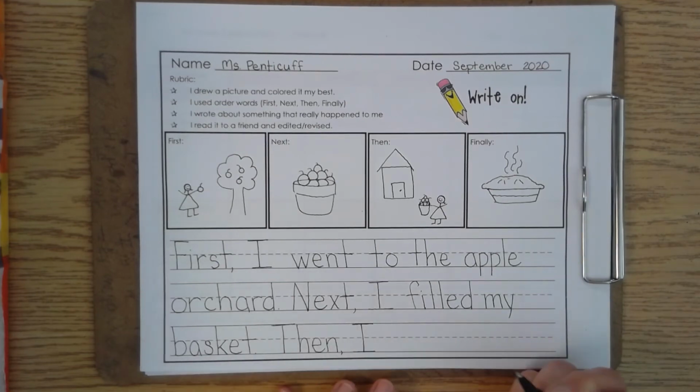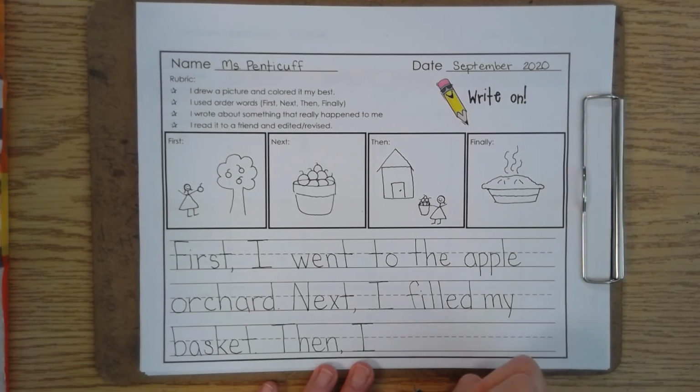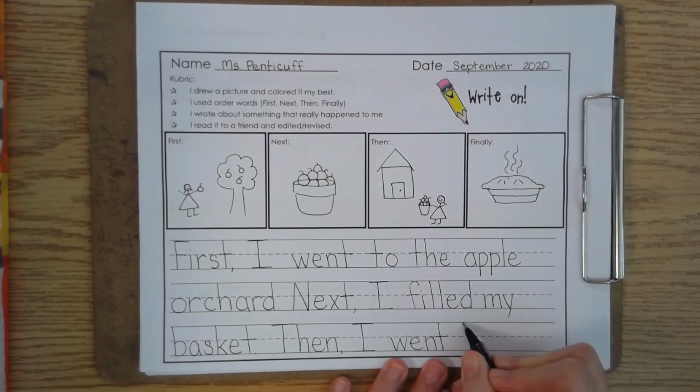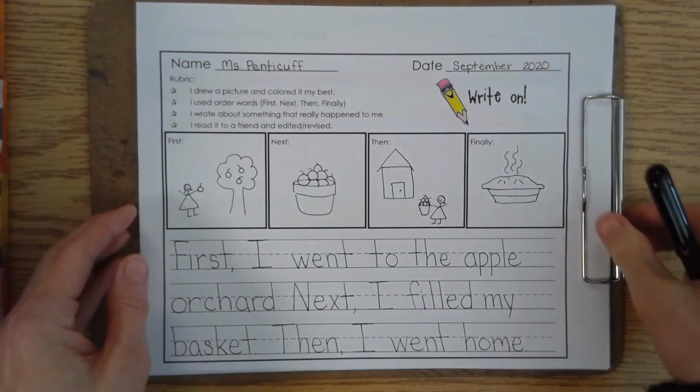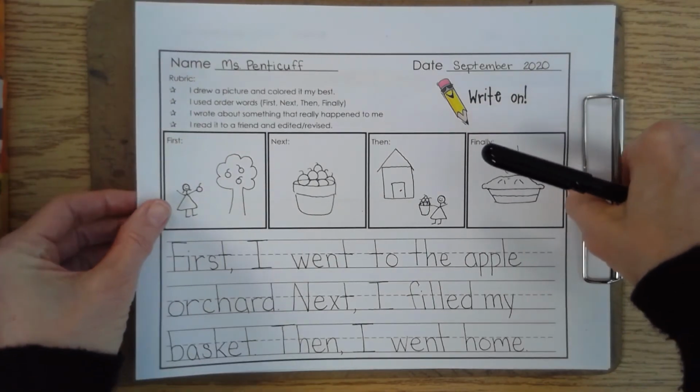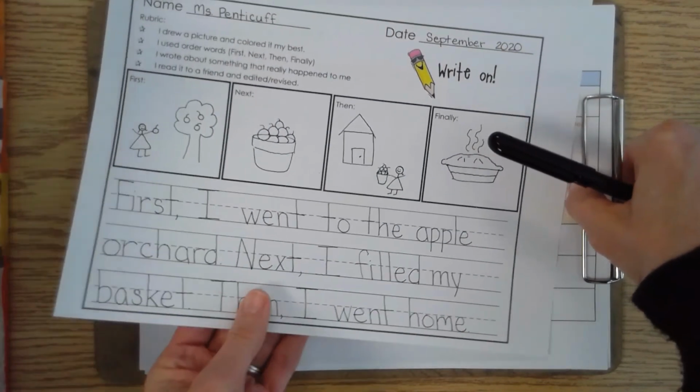Personal pronoun is how we refer to ourselves, and I am an I. Then I went home. W-E-N-T-H-O-M-E, spells home. Okay, and this might happen to us sometimes in our writer's workshops when we do this. Then I went home.